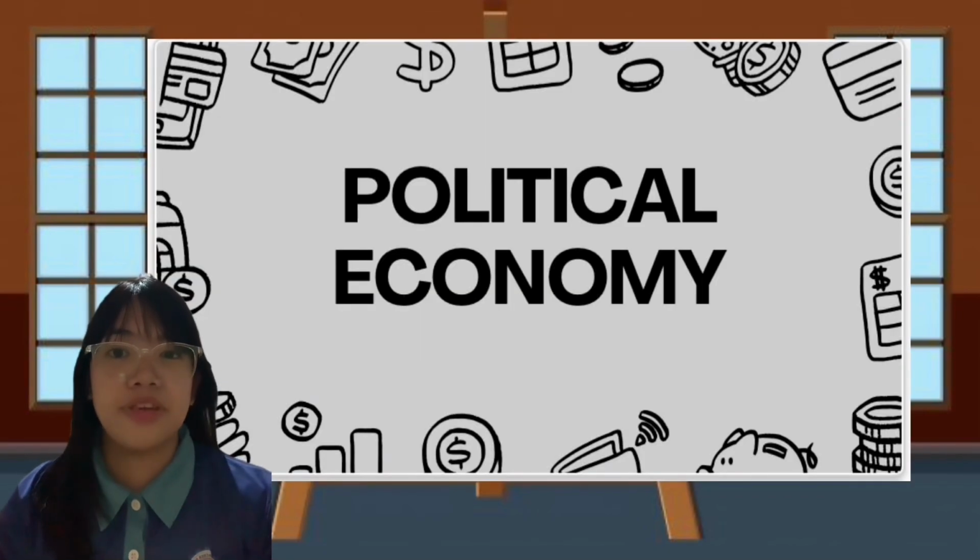Now let's dive into the political economy. Political economy studies the relationship between government, economy, and society. This framework examines how power and resources are distributed and who benefits from economic decisions.